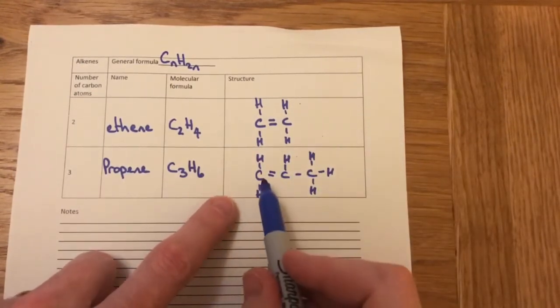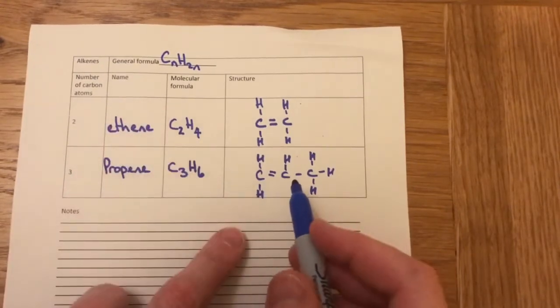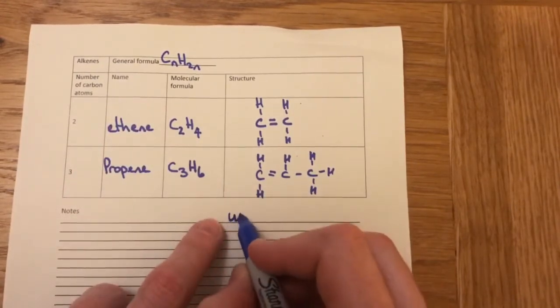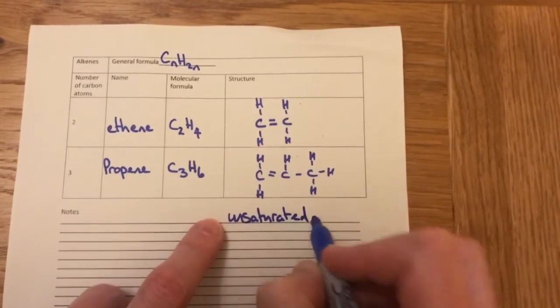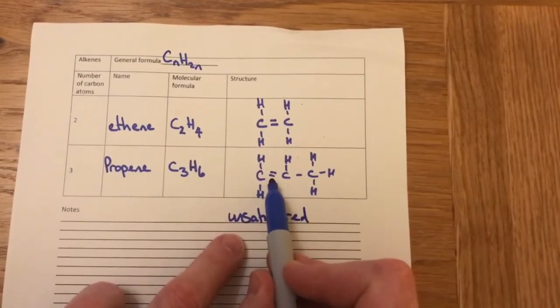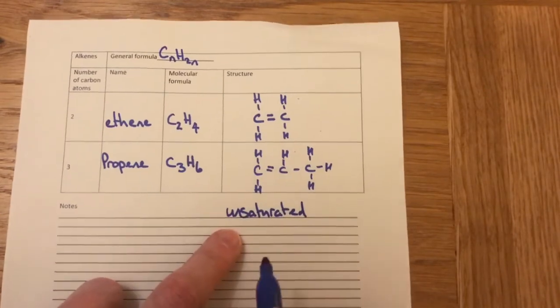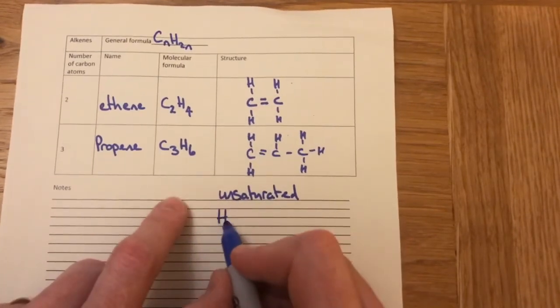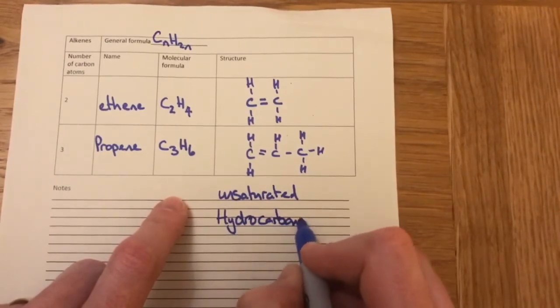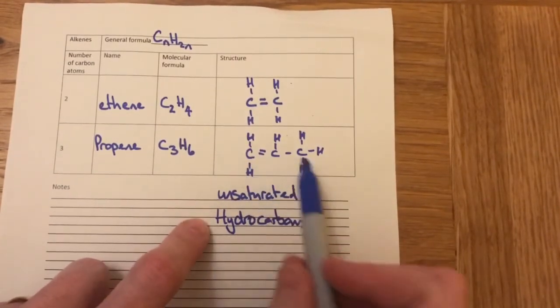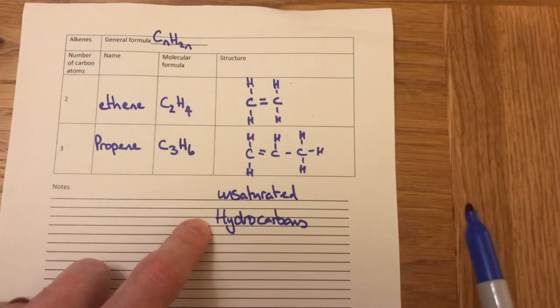Remember, these are alkenes. These are unsaturated, because they contain a carbon-carbon double bond, and they're also hydrocarbons because they contain carbon and hydrogen atoms only.